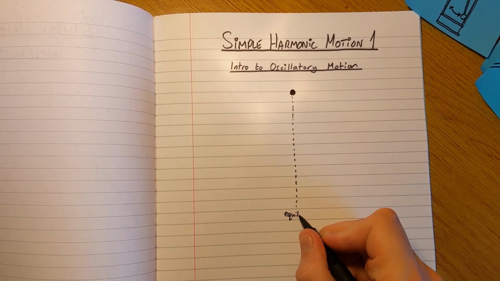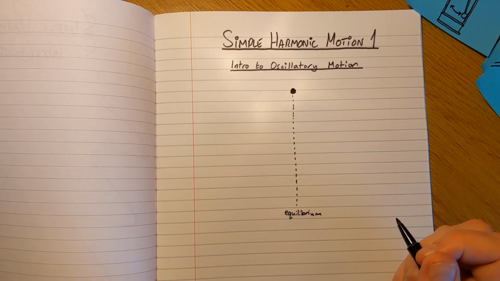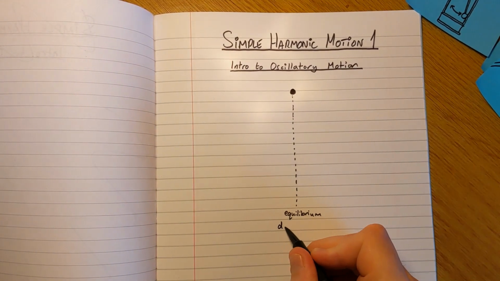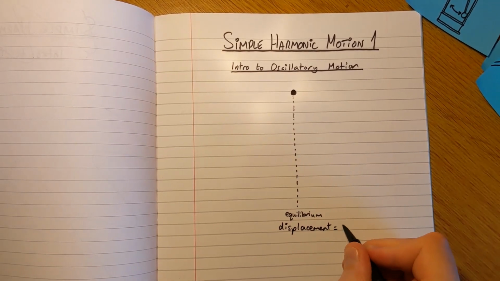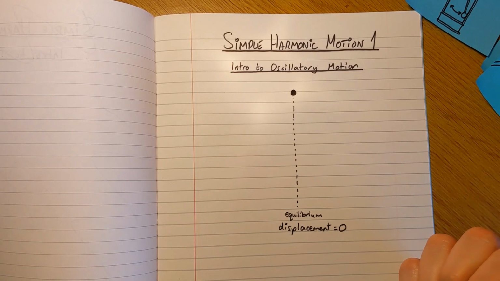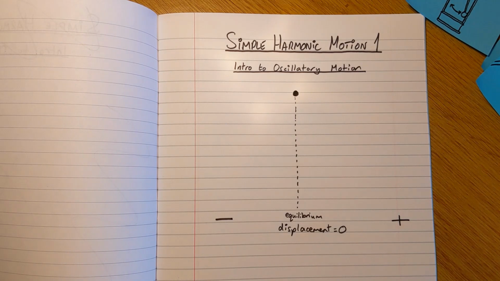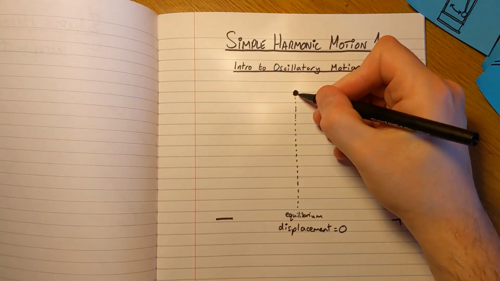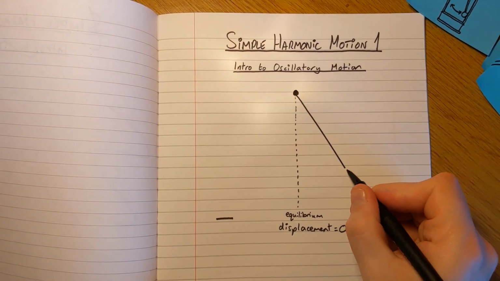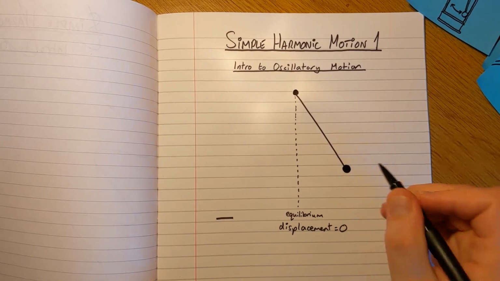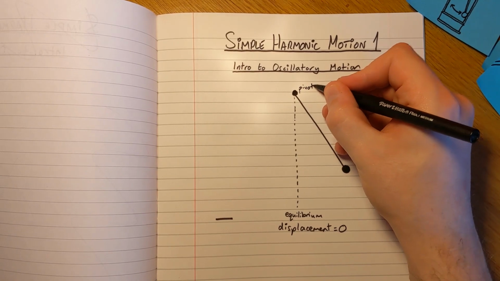So if I label that as equilibrium, and then we talk about the displacement of an oscillating body, at equilibrium, displacement is 0. And then we can say the displacement is positive or negative on each side. So if I just keep it number line style and have negative there and positive here. So we're going to have our pendulum at first displaced from here. So to set it swinging, obviously you have to nudge it out of place. So let's have that as our pendulum there. Let's call this our pivot point as well, because I realise it looks the same at both ends.